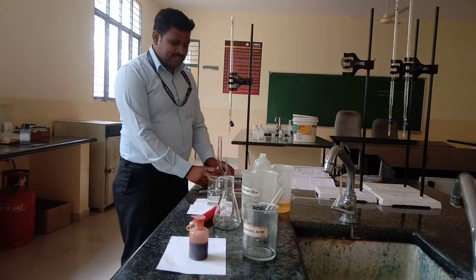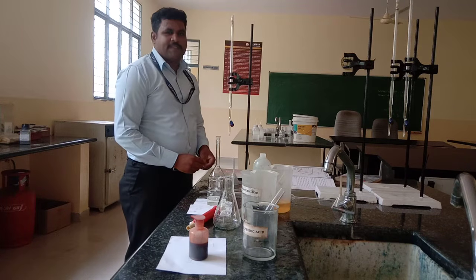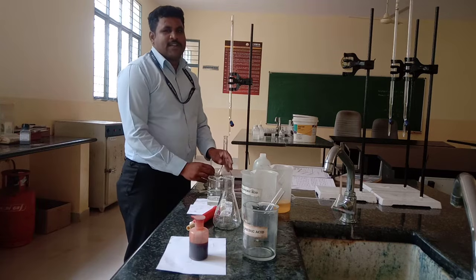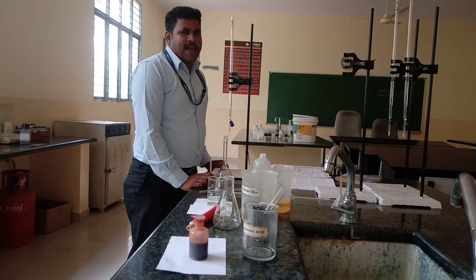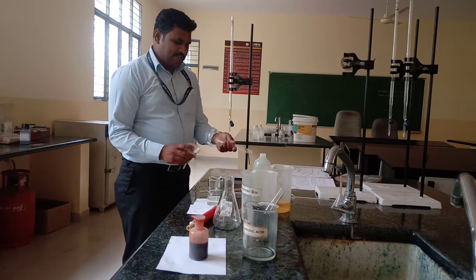This experiment consists of three parts. One is part A, preparation of standard FAS solution. The second part is back titration. The third part is blank titration. First, we are going to prepare standard FAS solution.